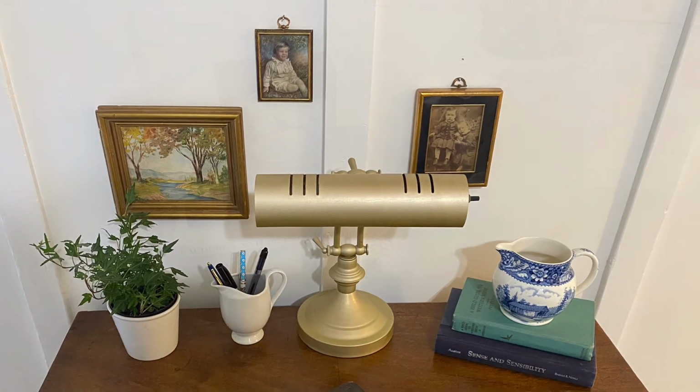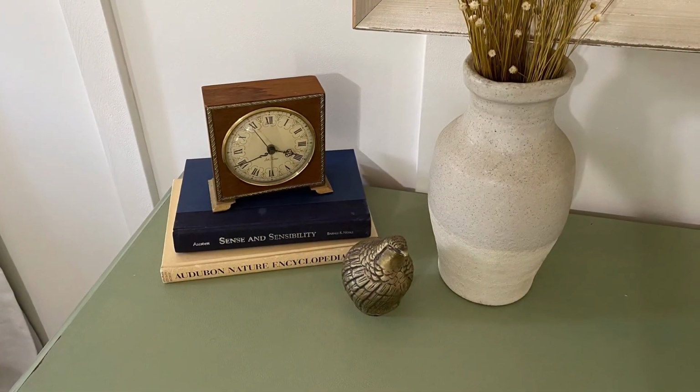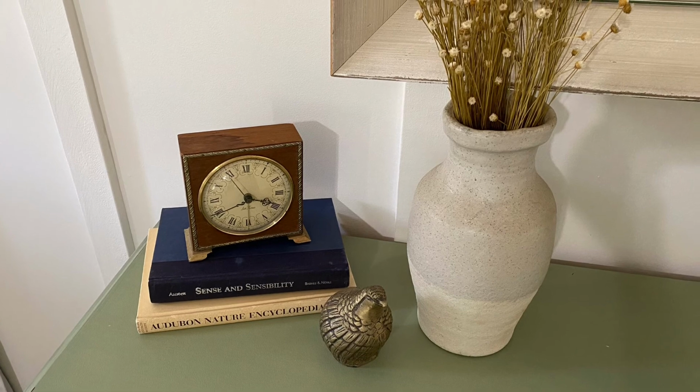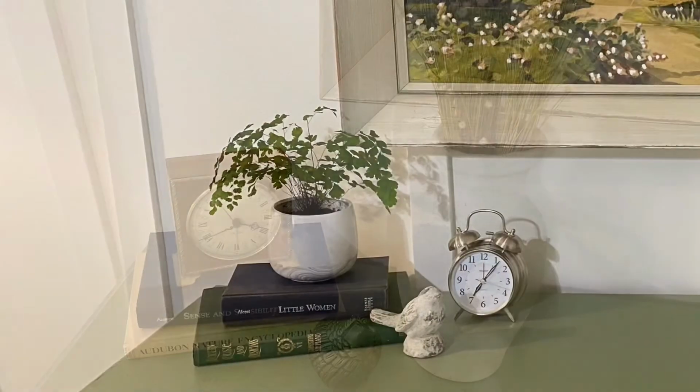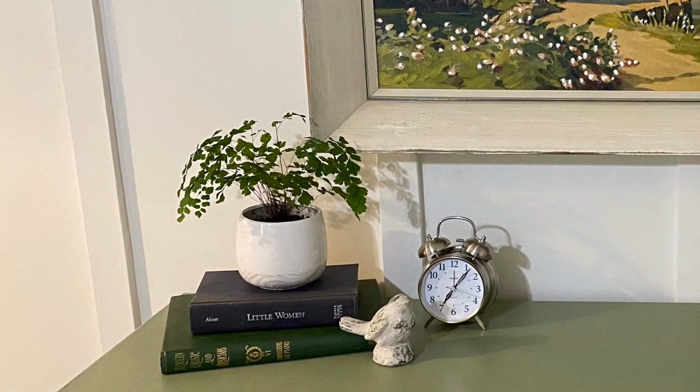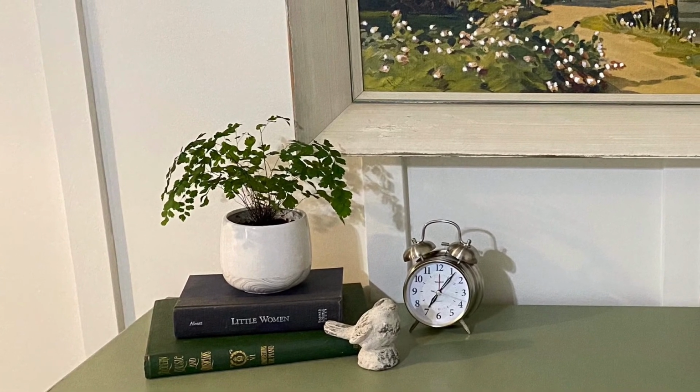I also wanted to point out that when you're using the rule of 3, for example, in this vignette, I use the clock and the books as one item. And again here, the plant stacked on the books functions as 1, the clock as 2, and the bird as 3. Whenever you're decorating surfaces, don't be afraid to tweak things and keep trying different arrangements over and over until you find something you really like. And then keep in mind the 5 things I mentioned to balance out your decor on surfaces.